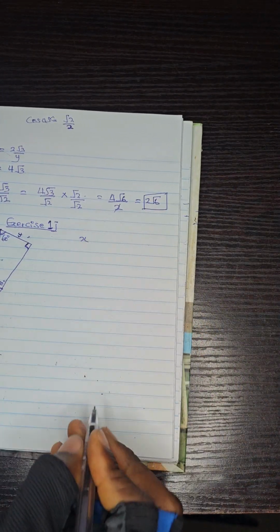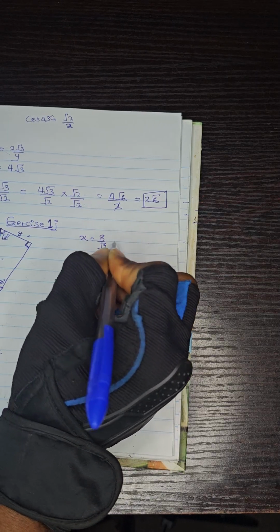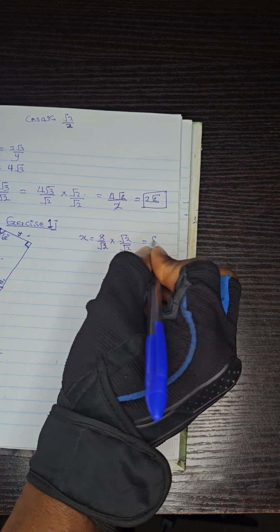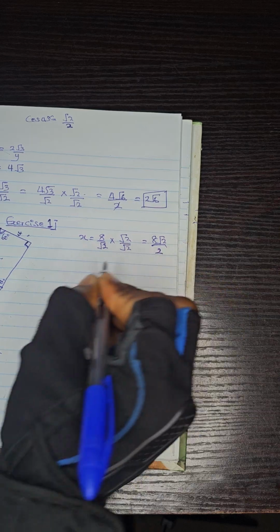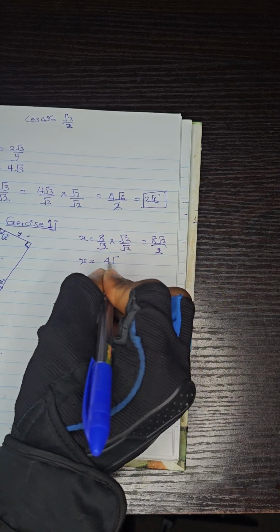x is 8 over root 2 multiplied by root 2 all over root 2. 8 times root 2, you have 8 root 2, while root 2 times root 2 is 2. So x is now equal to, this cancels this, 4 root 2.